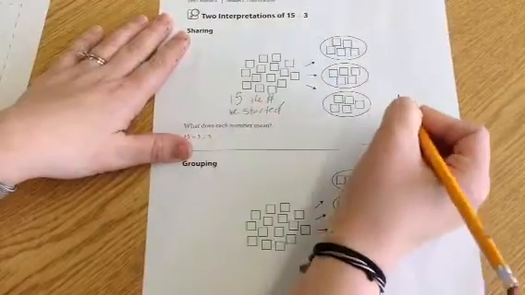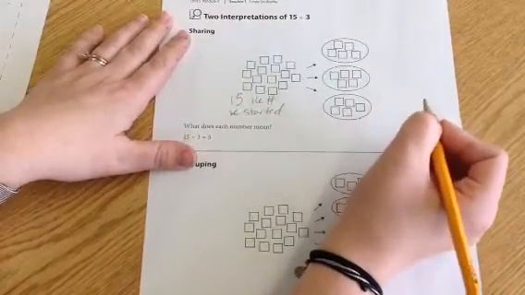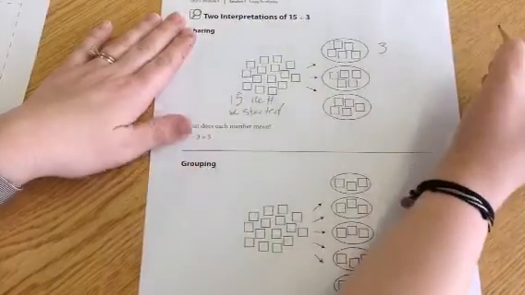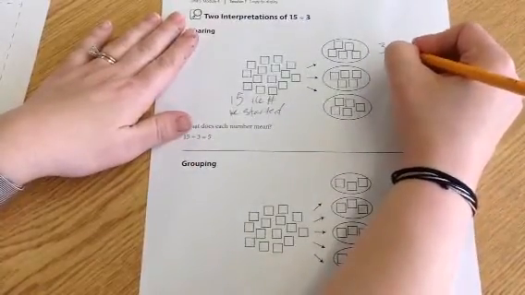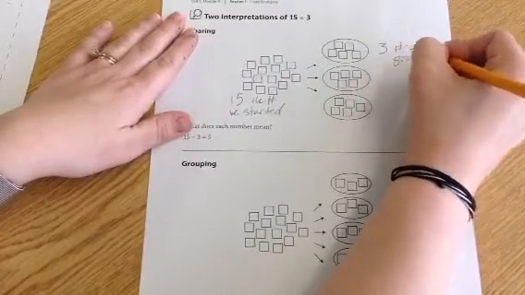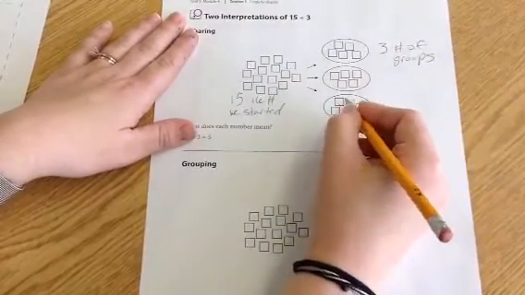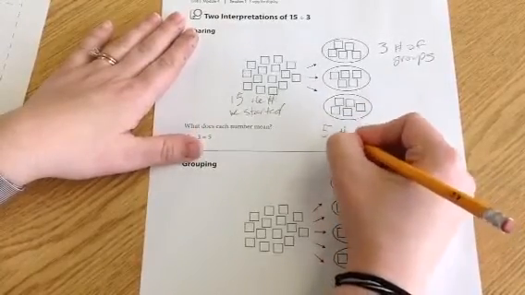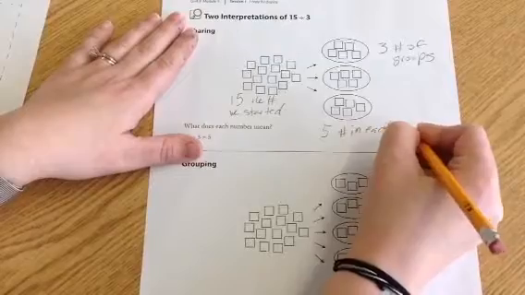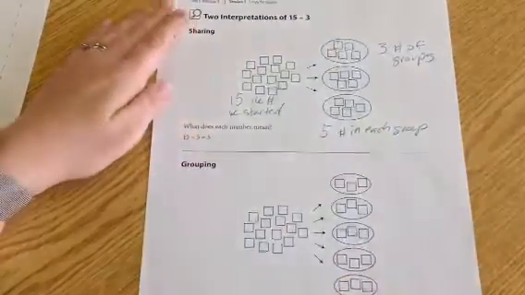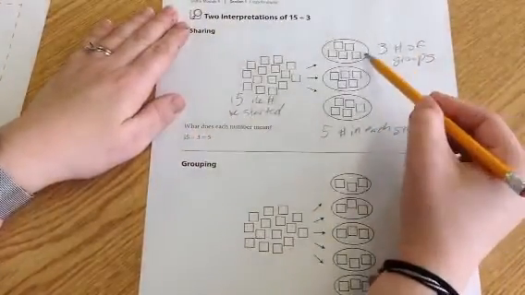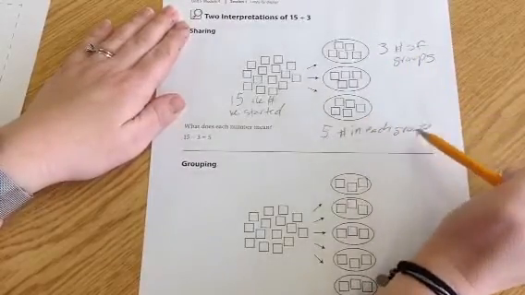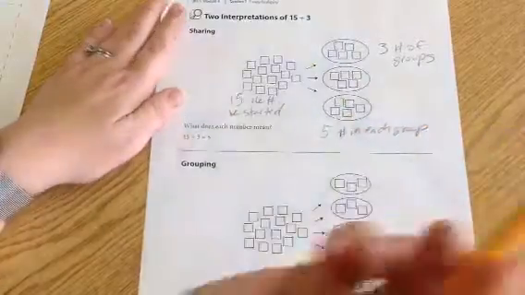Okay, so we started out with 15 cookies, and he wanted to share them equally among his 3 cousins. So we have 3 groups. So our 3 in this equation represents our number of groups. And then our 5, 1, 2, 3, 4, 5, our 5 represents the number in each group. So in this problem, we know that we have 3 groups, his 3 cousins, and we know that each cousin's going to get 5 cookies. So 5 is the number in each group. So this is a sharing problem.